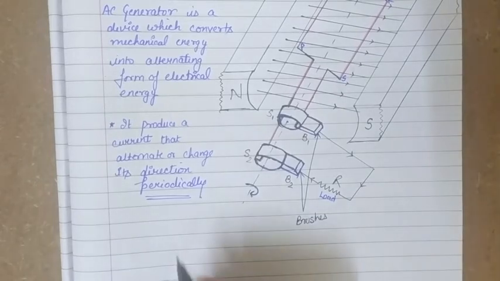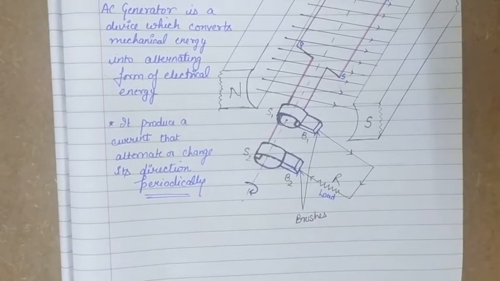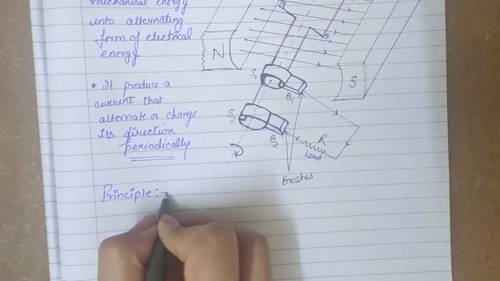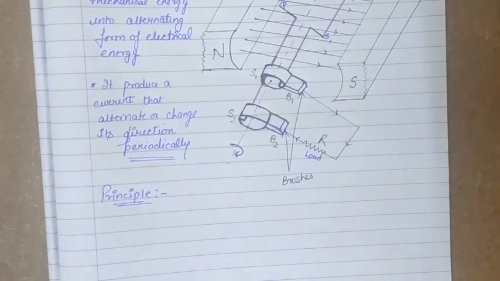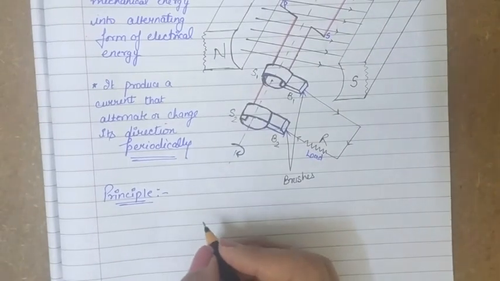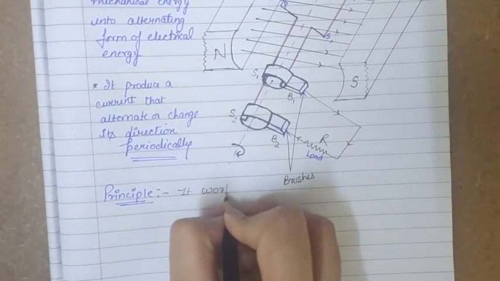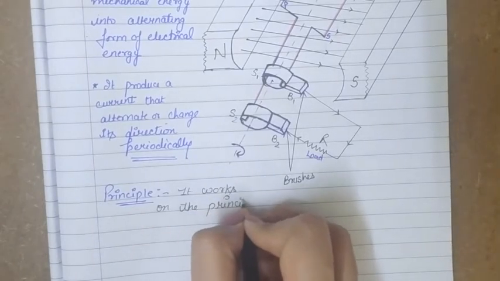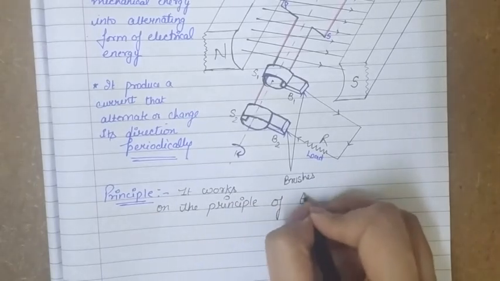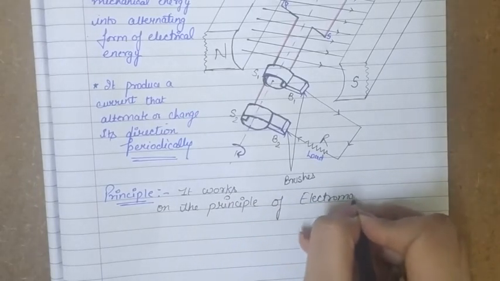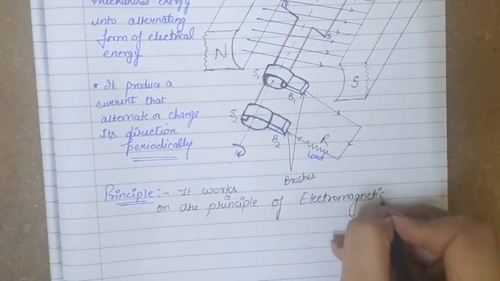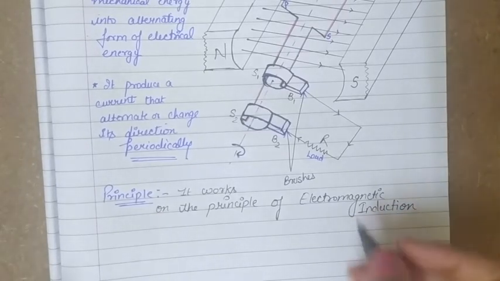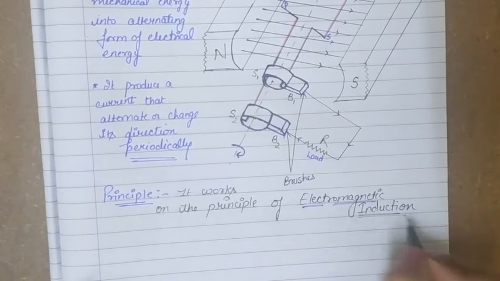Now talking about its principle, it works on the principle of electromagnetic induction, right? What is the principle of AC generator? So AC generator works on the principle of electromagnetic induction. To understand this, we should know what is electromagnetic induction.